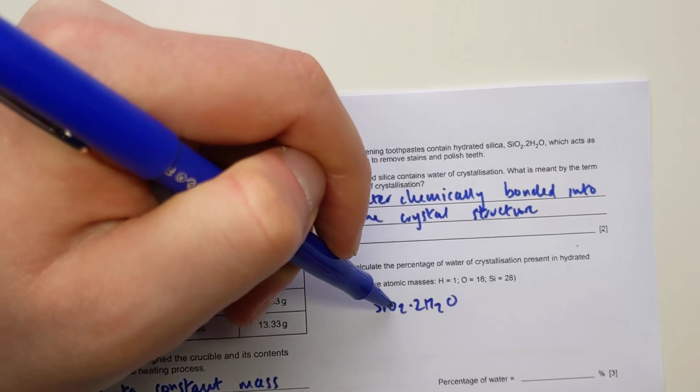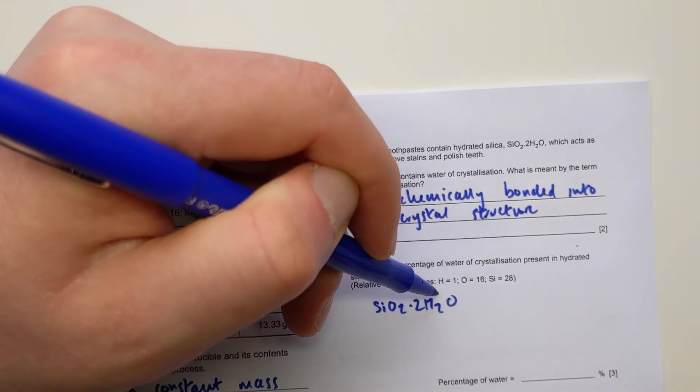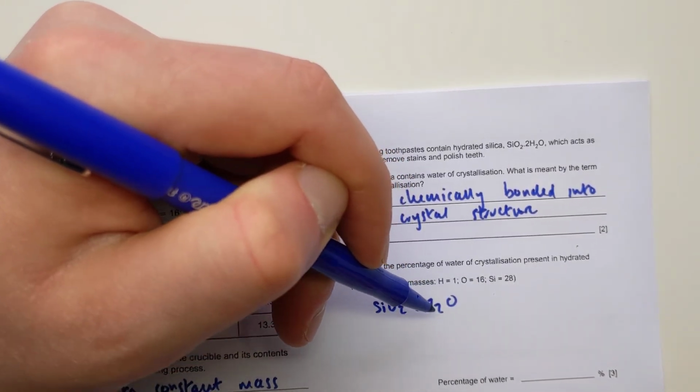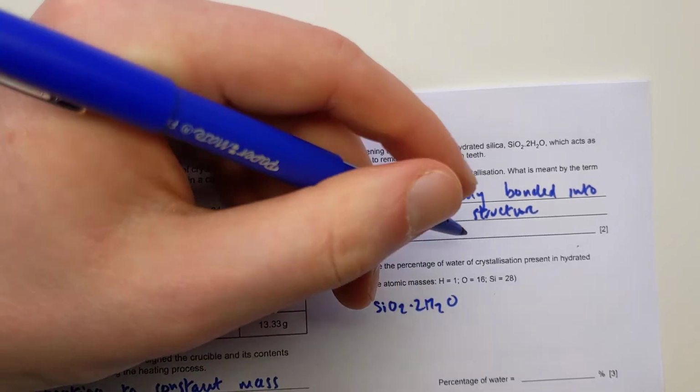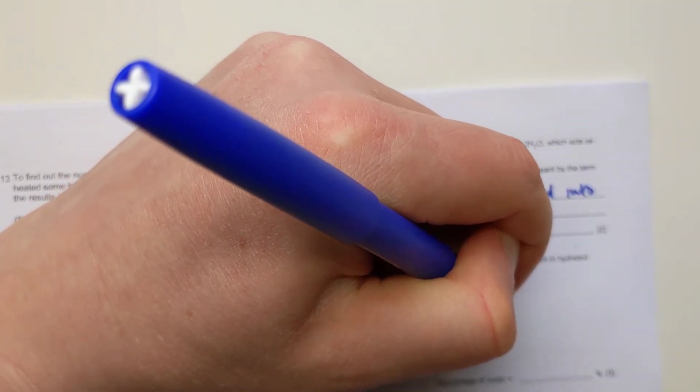Silicon's 28, oxygen is 16 times 2. You hopefully know by now that water has a mass of 18, 1 plus 1 plus 16. 2 of them makes 36. Add that all together becomes 96.